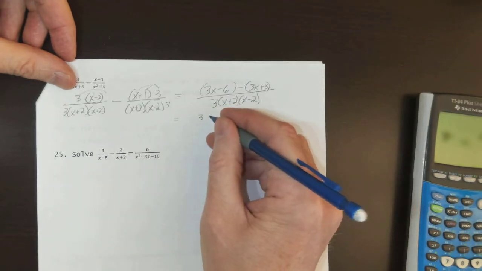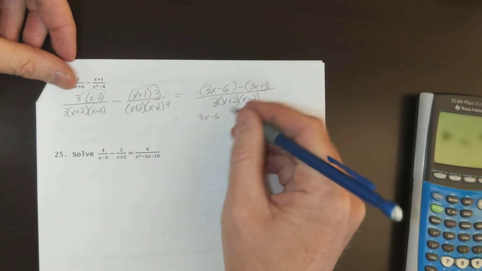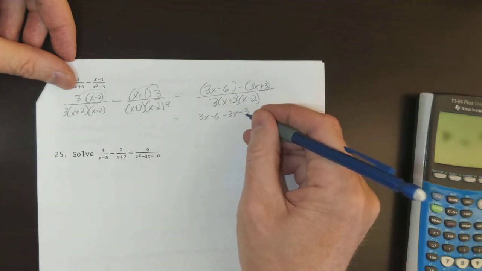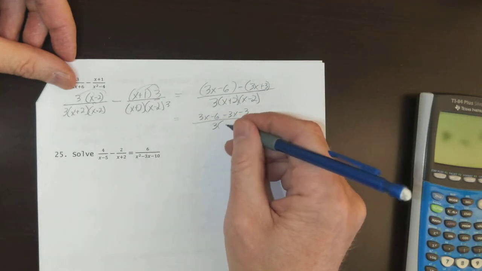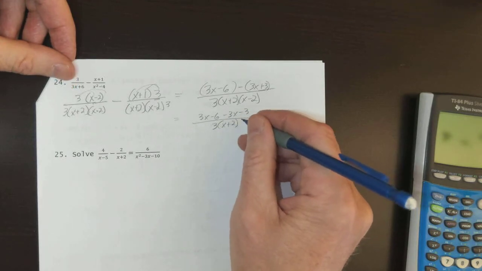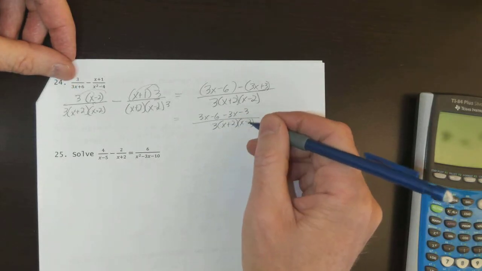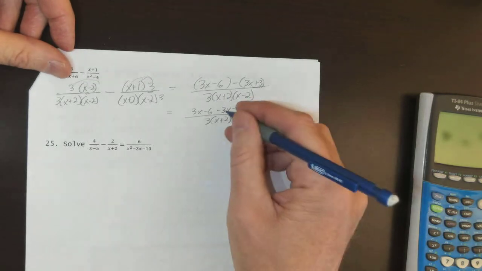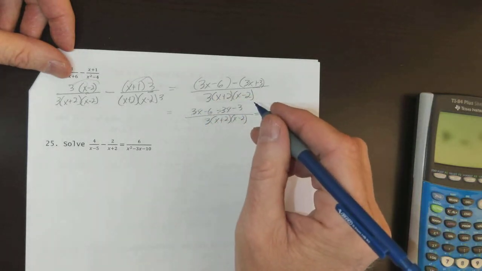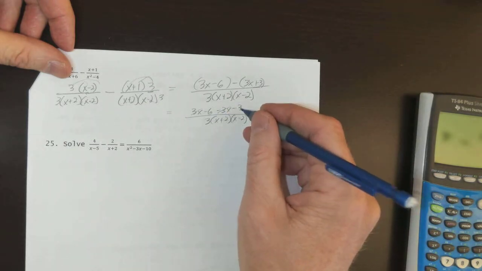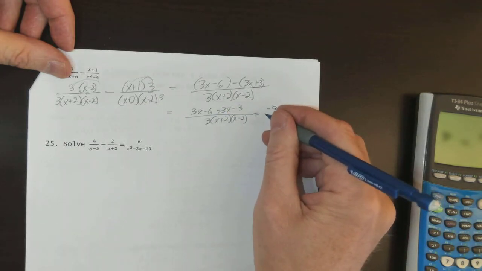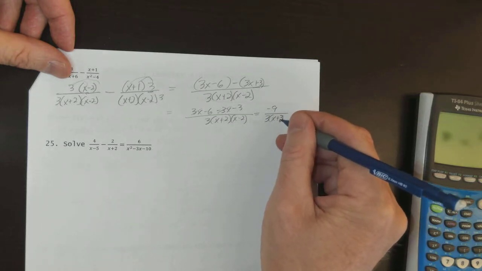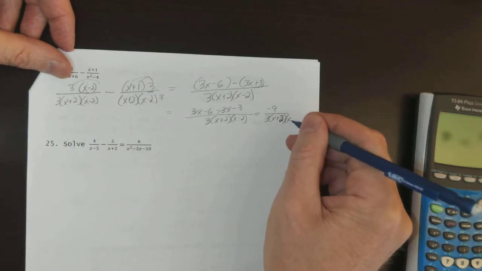So we've got 3x minus 6 minus 3x minus 3 over 3 times x plus 2, x minus 2. All right, 3x, negative 3x, cancel. Negative 6 minus 3, that is negative 9 over 3 times x plus 2 times x minus 2.